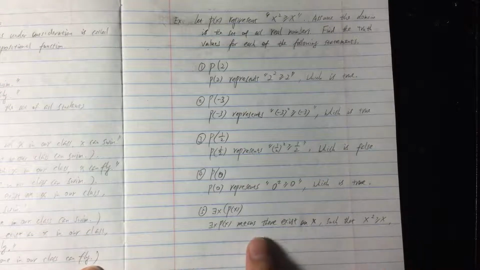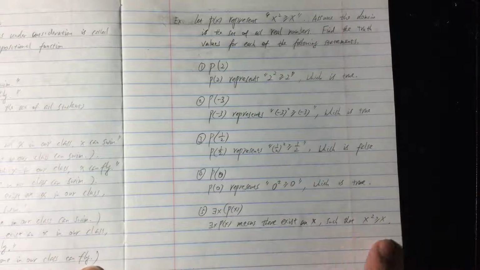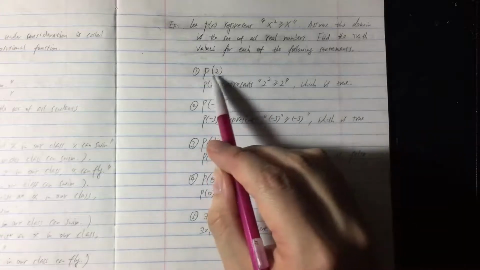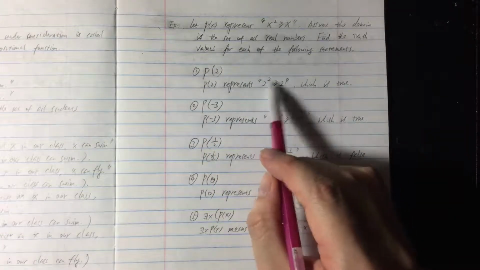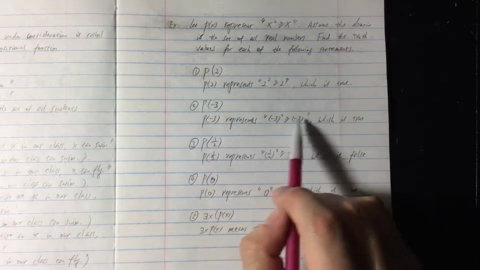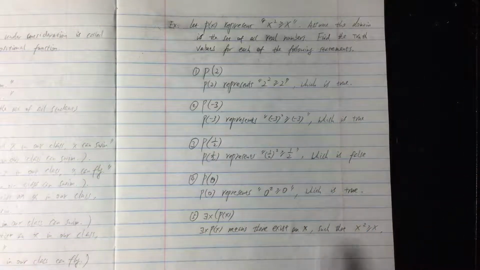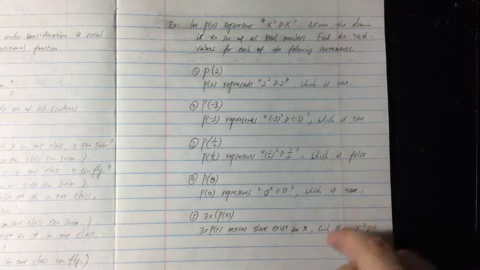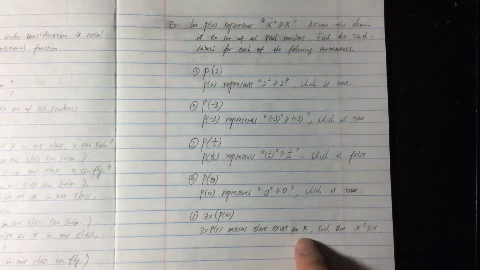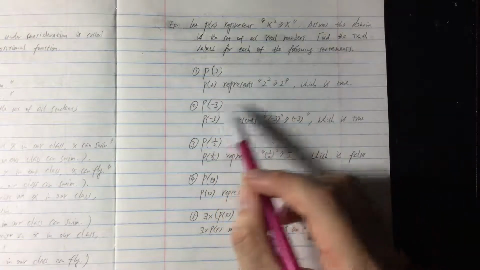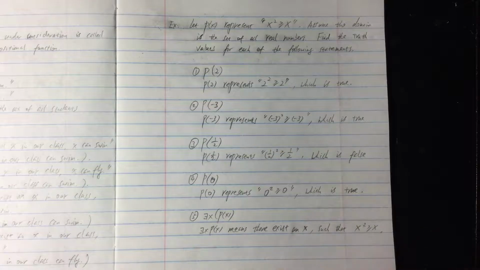Is this true? Can we find x such that x squared is greater than or equal to x? We can see that here. 2 squared is greater or equal to 2. Negative 3 squared is greater or equal to negative 3. So there exists such x. For some x, x squared is greater than or equal to x, for example 2, negative 3, and 0. So this is a true statement.